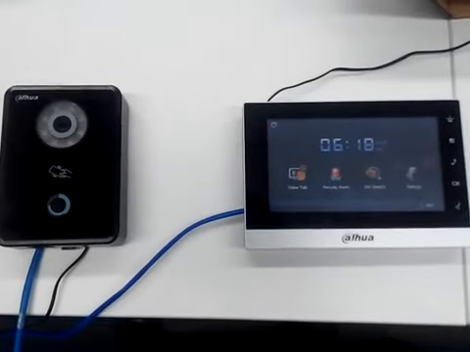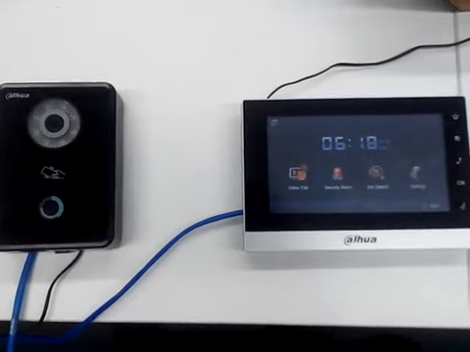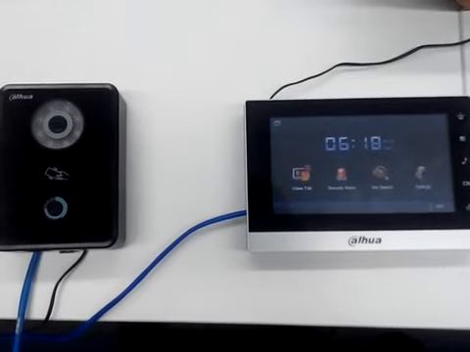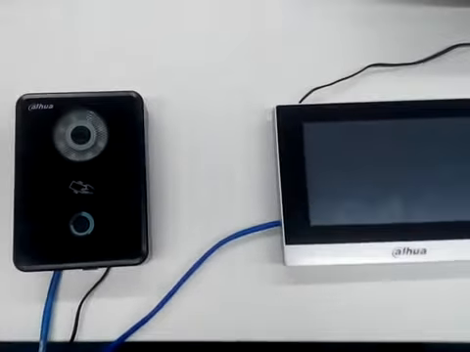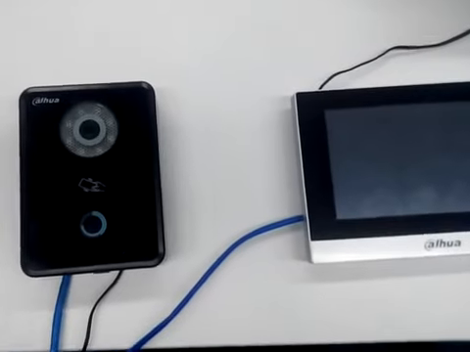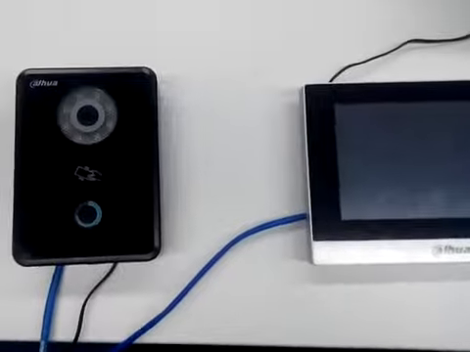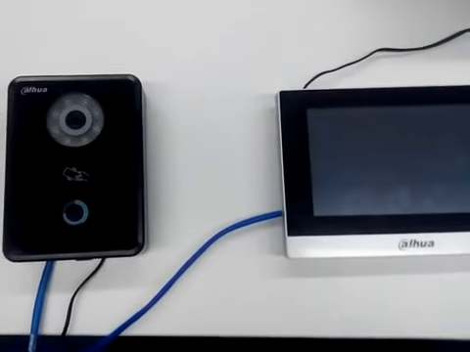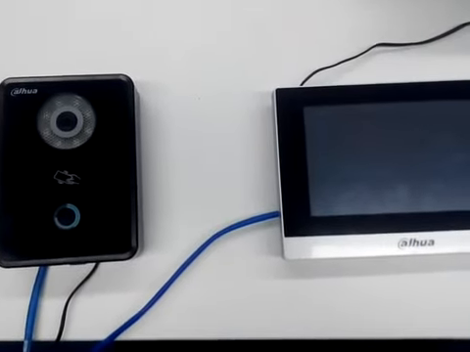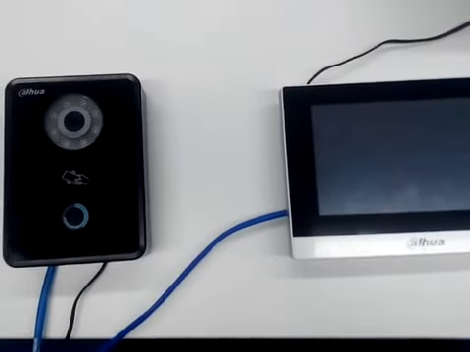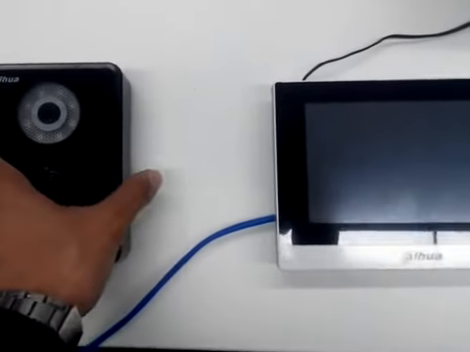Hi team, so let us learn about this Dahua VDP, that is monitor model 1550CH and the outdoor unit VTO6210B. First we'll start with the physical connections. Now these two devices are connected to the network just like any other IP device, for example say an IP camera. Alright, so I will show you the connections.